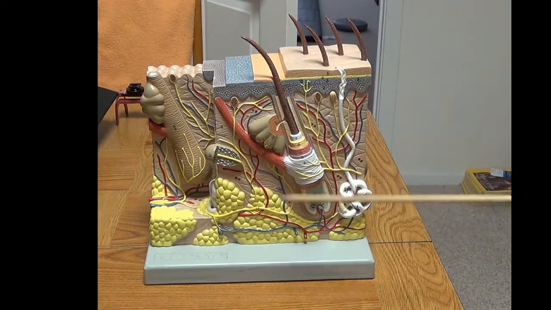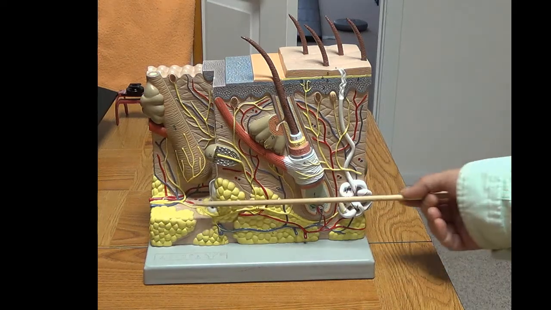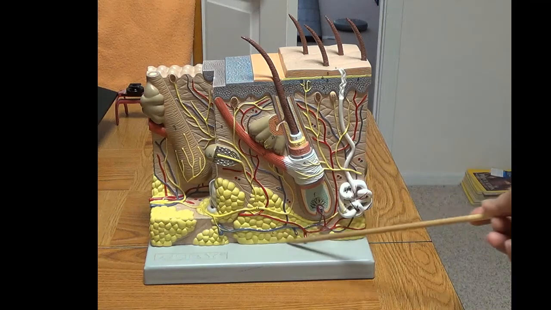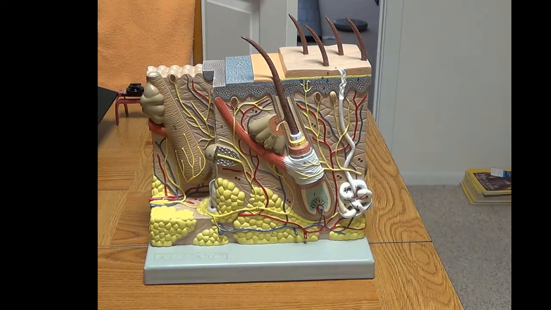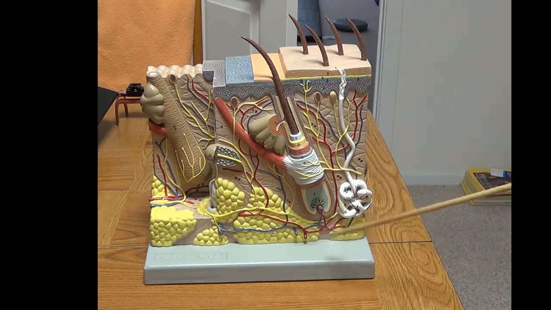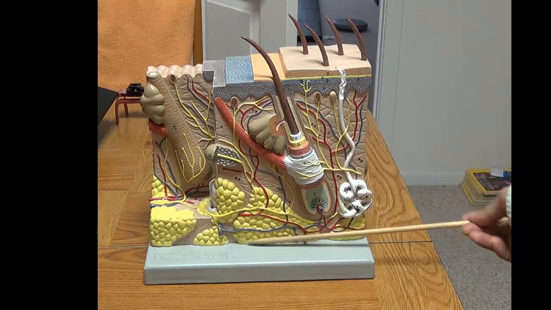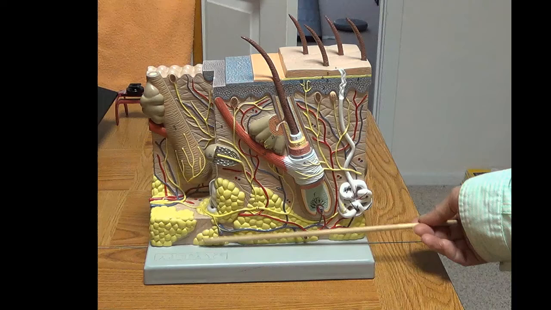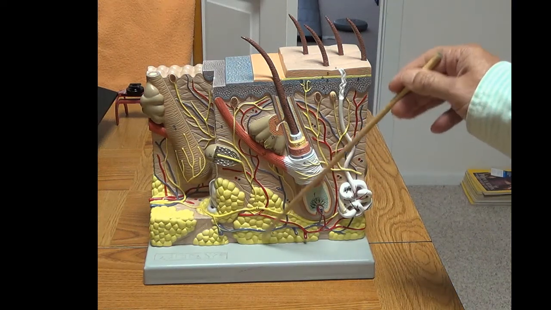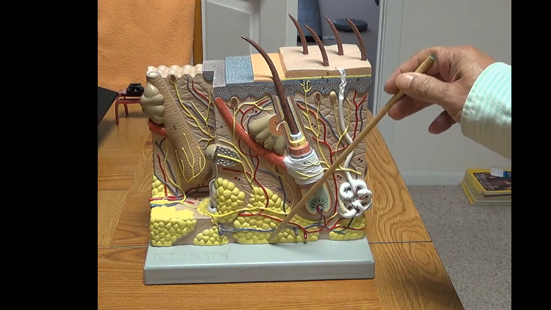And now we will see the hypodermis. This is the hypodermis under the skin, also called subcutaneous layer. It contains a lot of fats, and in female body under the skin you have more subcutaneous fat. Okay, and subcutaneous injection is given into this layer.